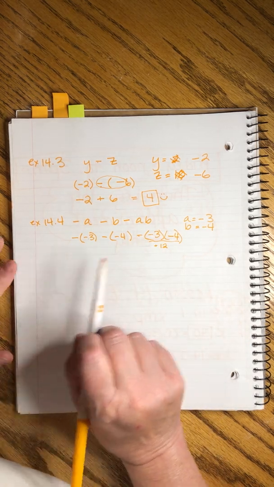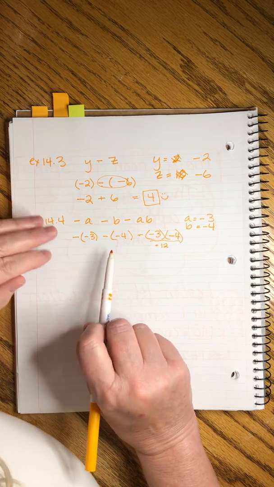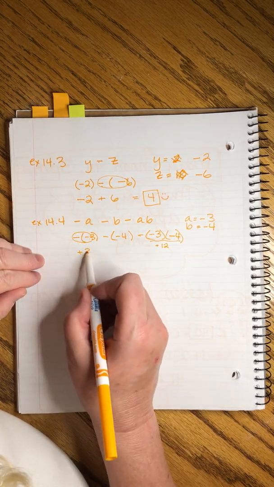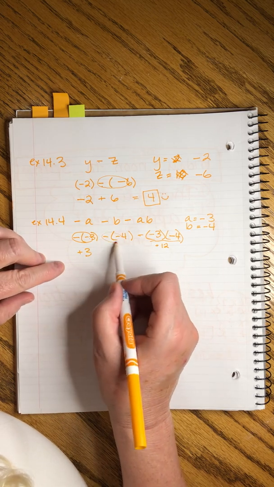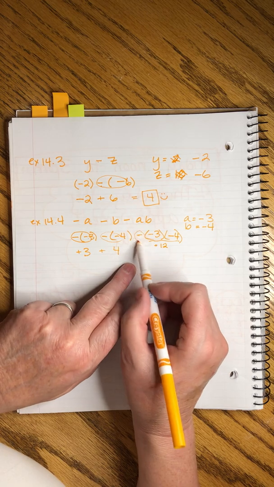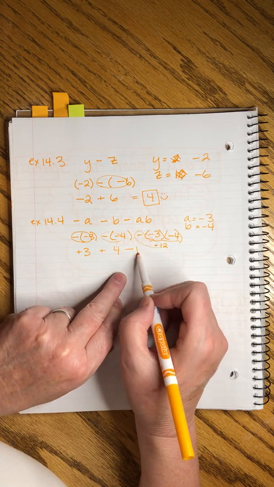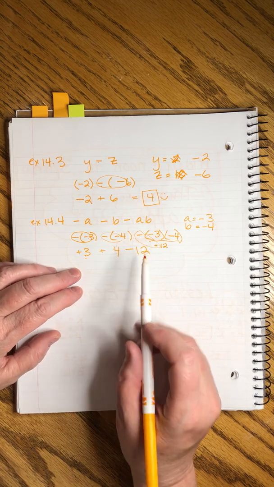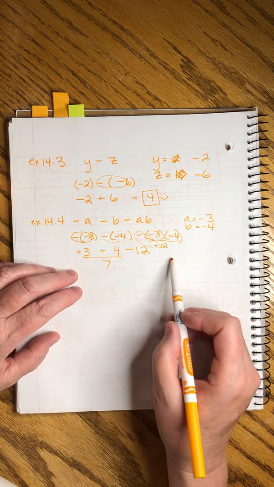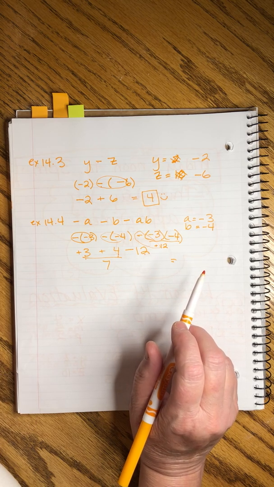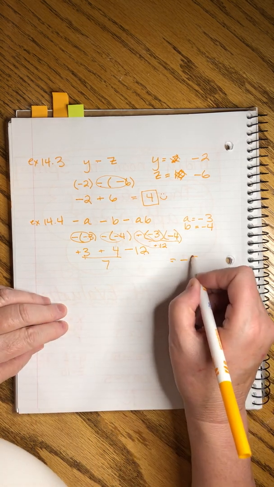So now that we've done the multiplication, before we add, let's simplify. These two go together to make this +3. These go together to make it +4. And then these go together to make it -12. So it's 3 + 4 - 12. This much is 7. 7 - 12 equals -5. And that's the right answer.